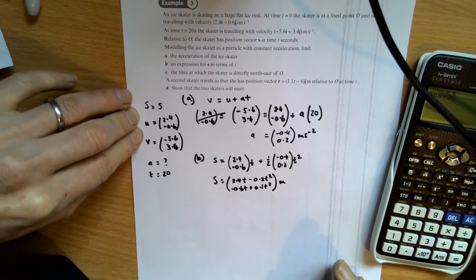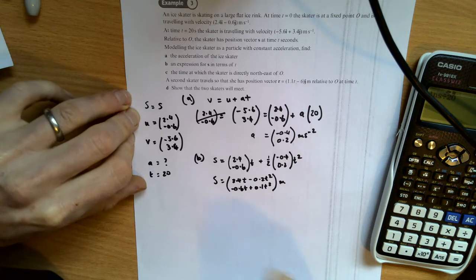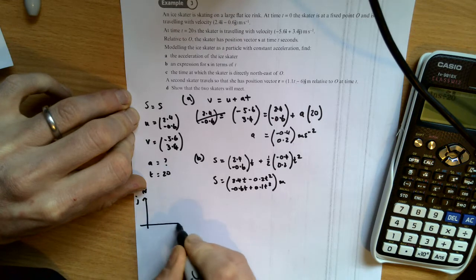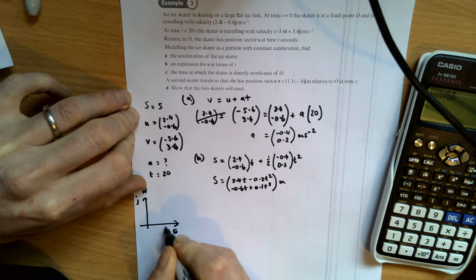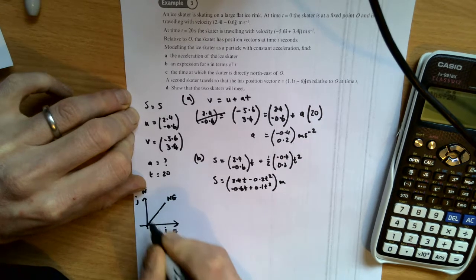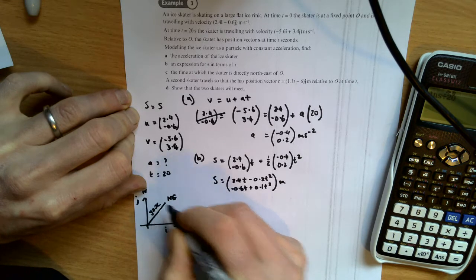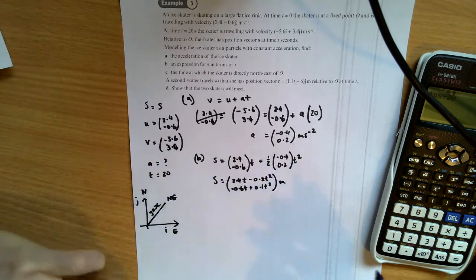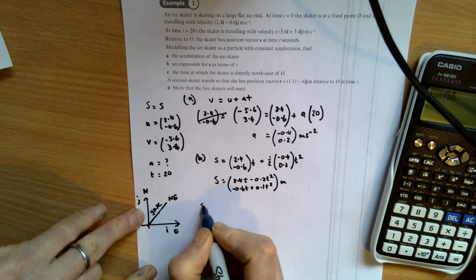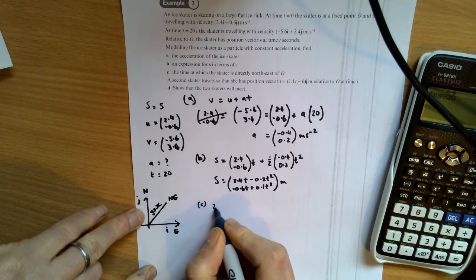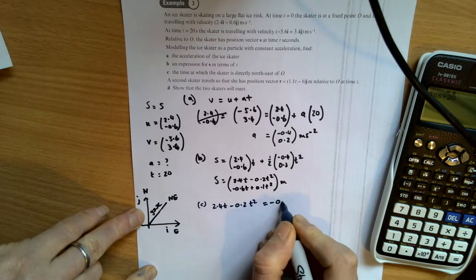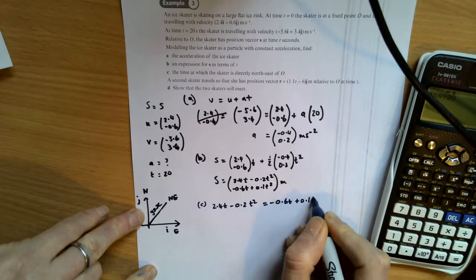Moving on to part C. So the time at which the skater is directly northeast. Okay, so here's north. This is your j component. Here's east. This is your i component. Northeast is in between. And this is on the line y equals x. Use a different colour here. Okay, so that means that the i component is equal to the j component. So for part C, I can simply write 2.4t minus 0.2t squared is equal to negative 0.6t plus 0.1t squared.